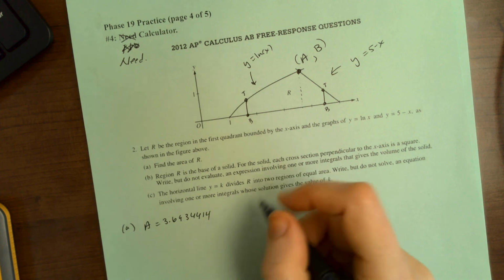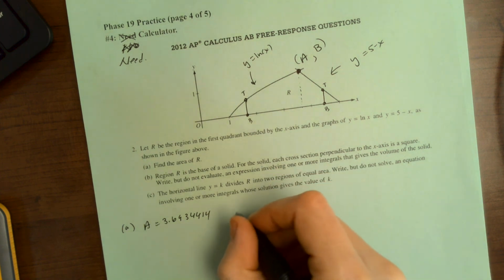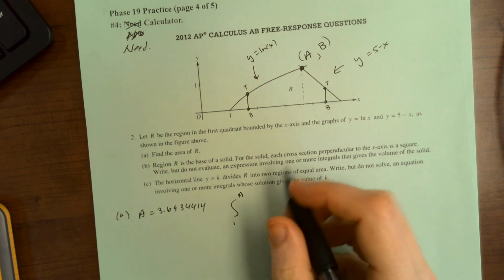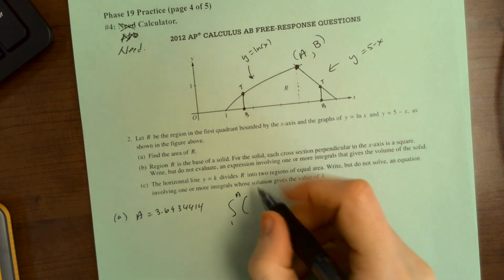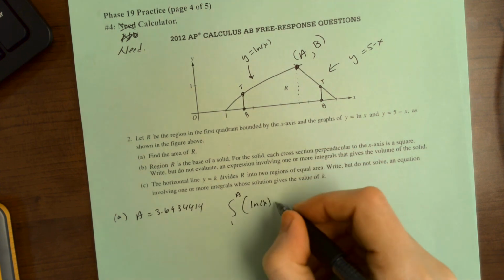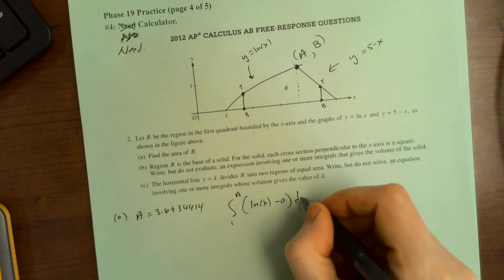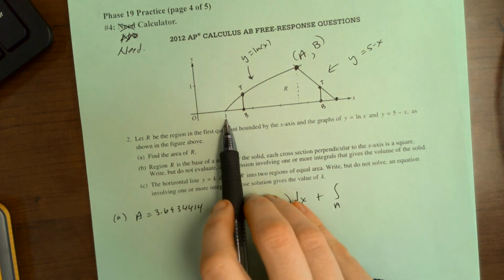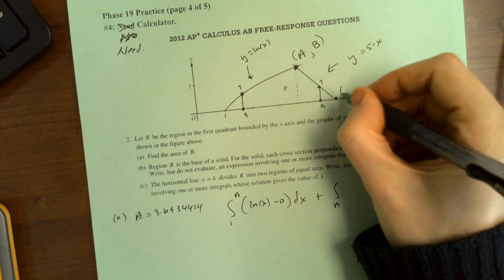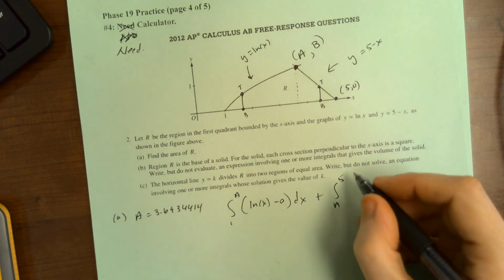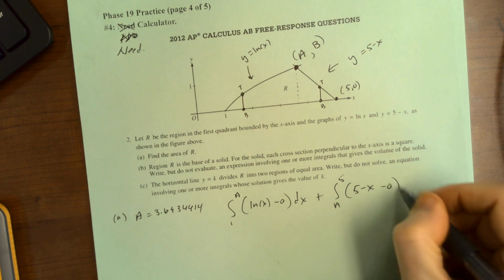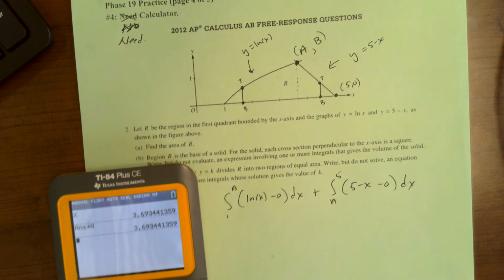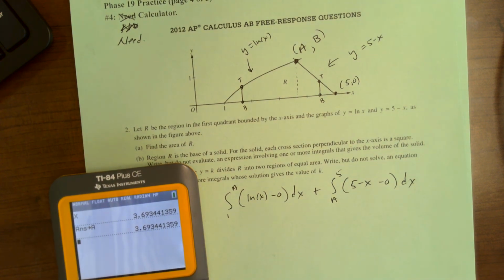And so I'm going to do the integral from 1 to A of, okay, top minus bottom is natural log of x minus 0, plus the integral from A to, that point there is 5, A to 5, and then 5 minus x minus 0 dx. And then just plug that into the calculator, and just do math 9.